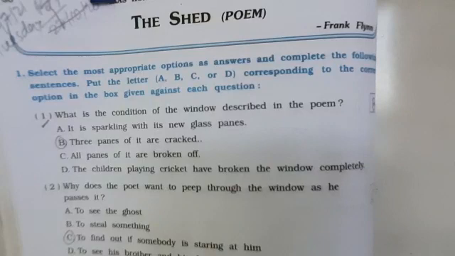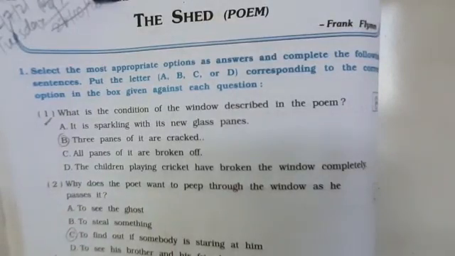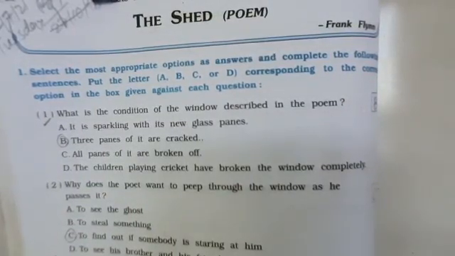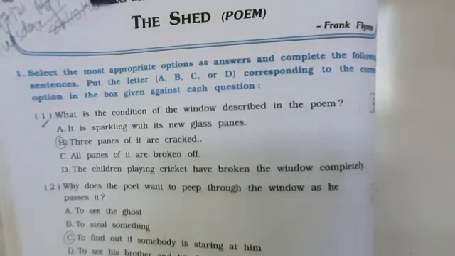Now I am reading the glossary and a phrase. Shade means outside, outhouse or hut. Hinges means door joints. Rusty means oxidized or corroded. Creak means make a grating or squeaking sound. Rotten means decayed or crumbling. Peep means glimpse or spy, den means hideout, and the phrase chop off means cut off.